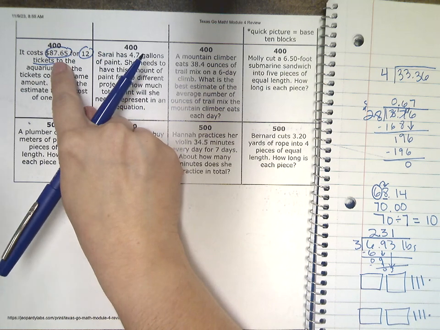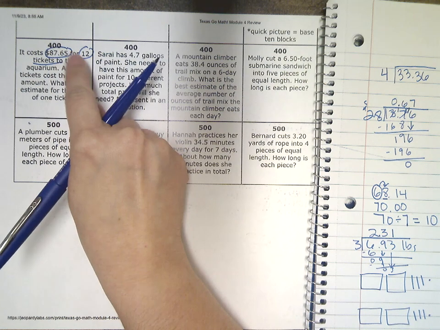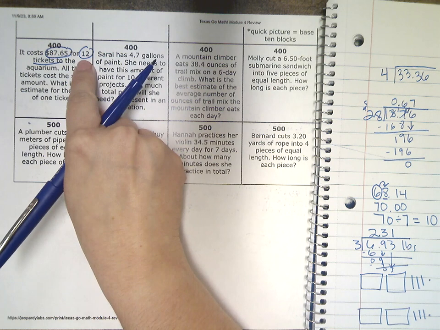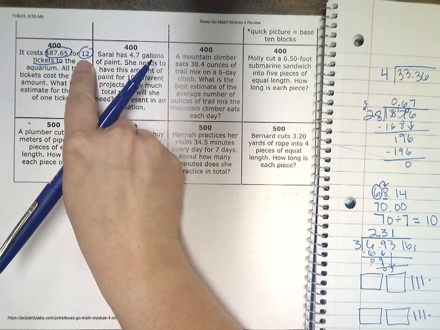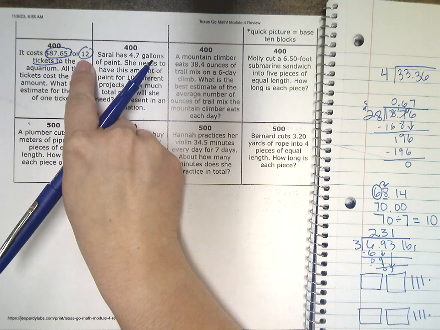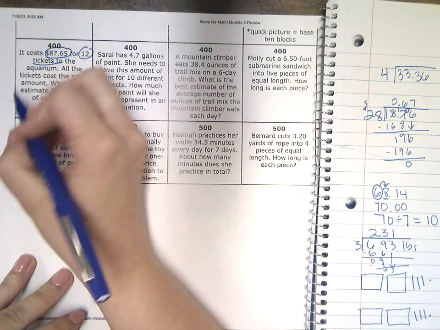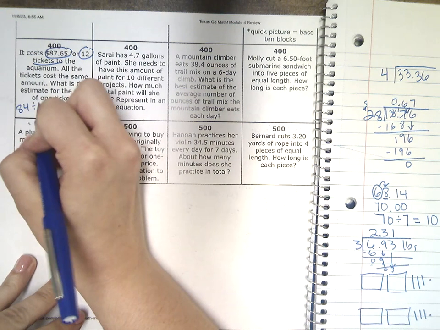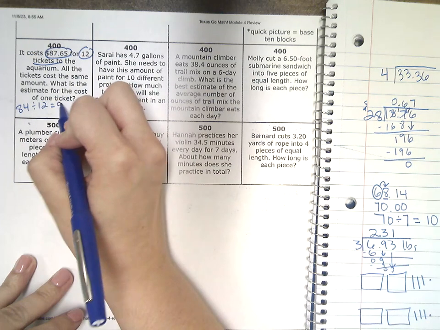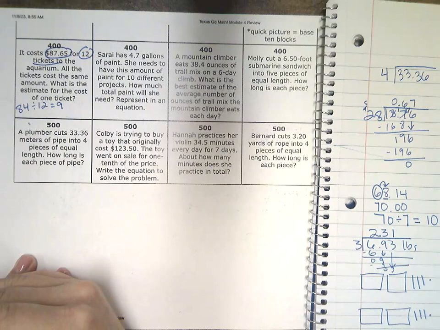So in this case, I know that one of my math facts is what times 12 is 84. It's 8. So I know that I could do it that way. I could say that $84 divided by 12 is 9. That's one way I could do it.